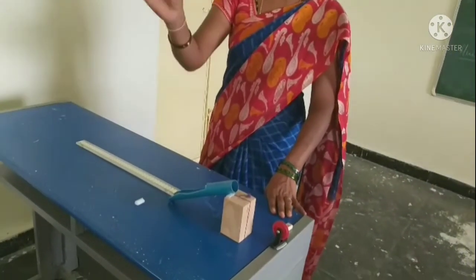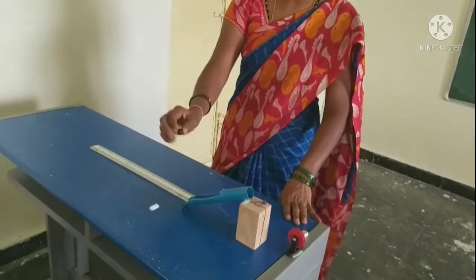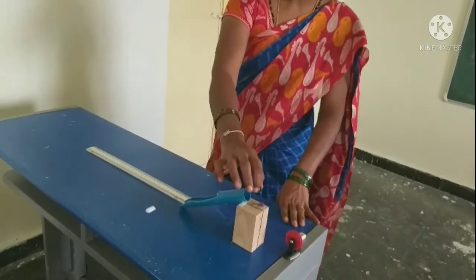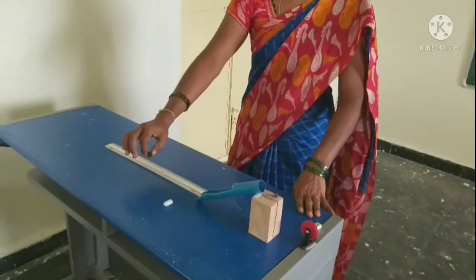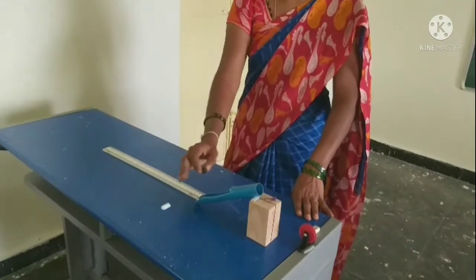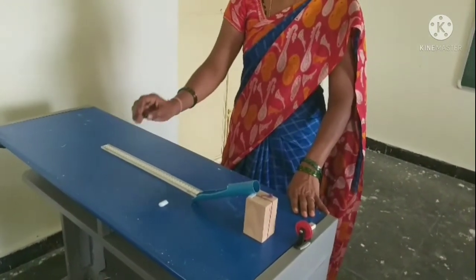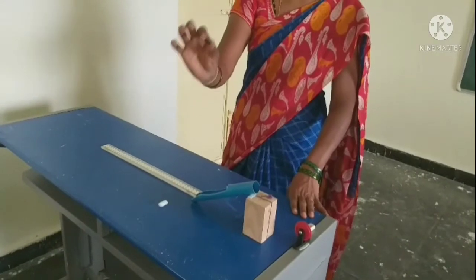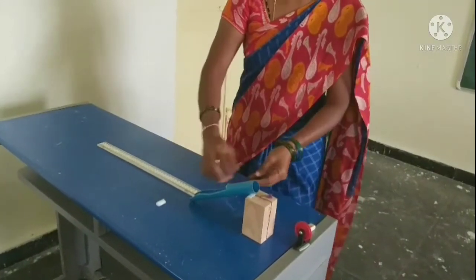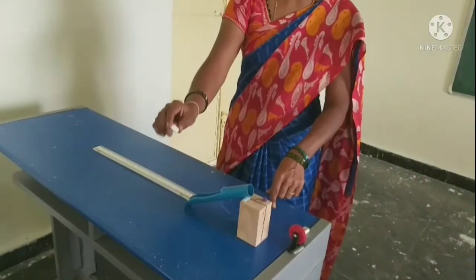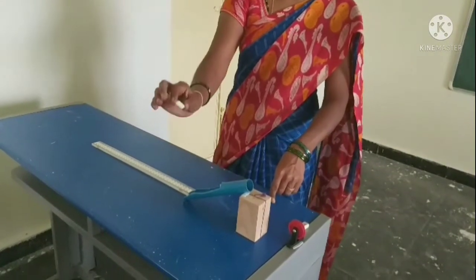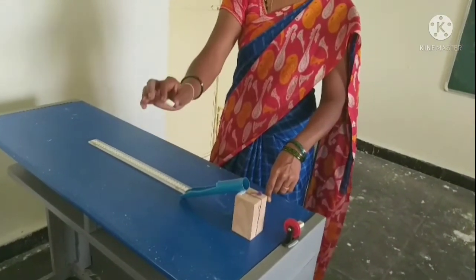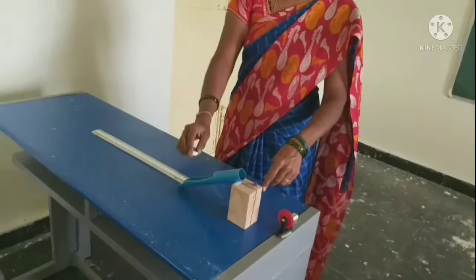Marble. And on the rough surface also marble. The marble covers the maximum distance on the smooth surface and on the rough surface. The chalk piece or pencil moves a short distance because these have rough surfaces.